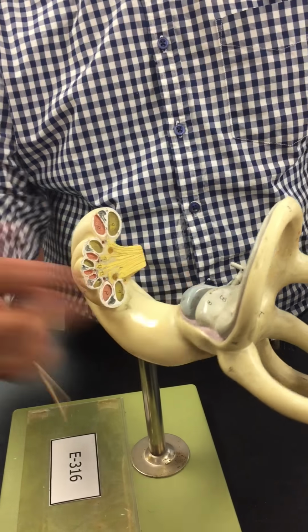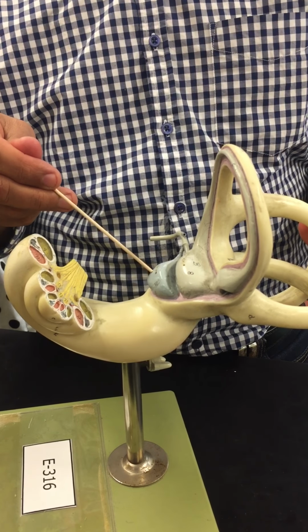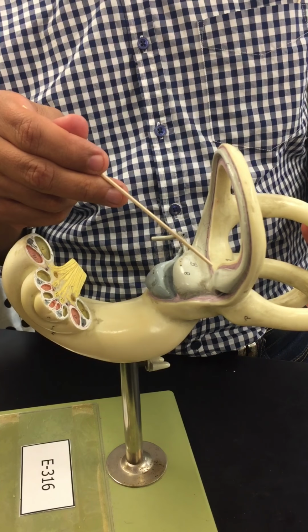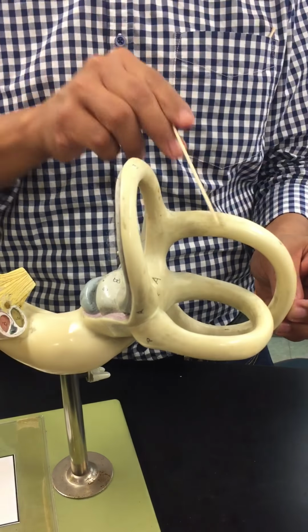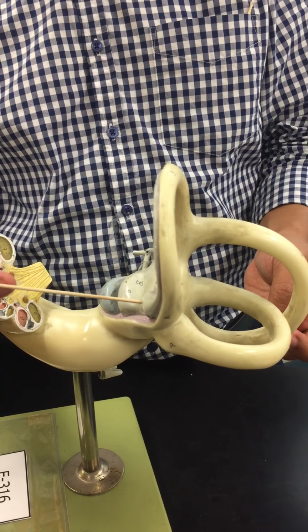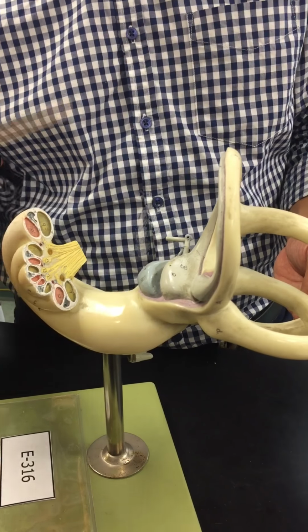Now, for the vestibule, we have the utricle and the saccule. And then we have here for the semicircular canals, which is anterior, lateral, and posterior, we have the ampulla. The ampulla correspond to these semicircular canals.